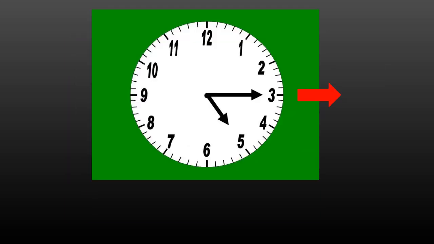Okay, now how can I write this in the digital form? Let's read it the past way. The long arm is on the 3, so we say quarter past 5, because the short arm, which reads the hours, is on the 5. How about if I want to write it in the digital form?